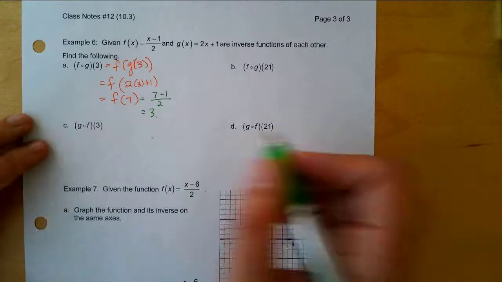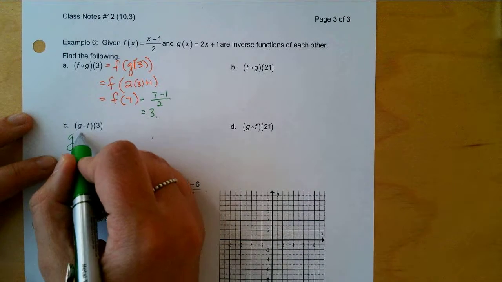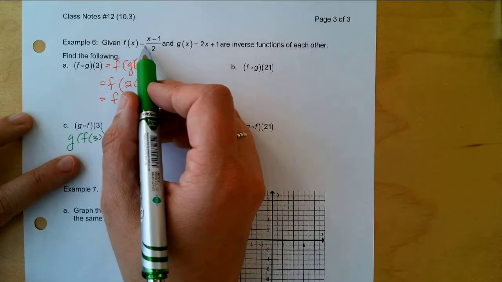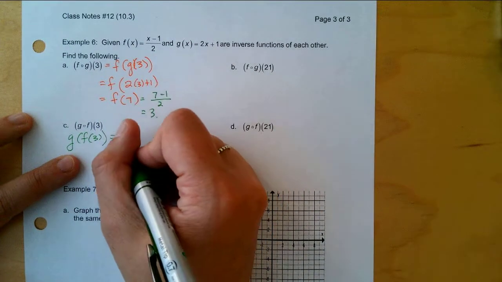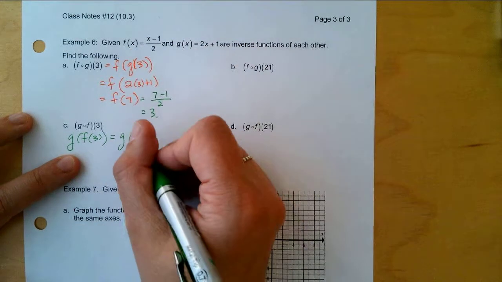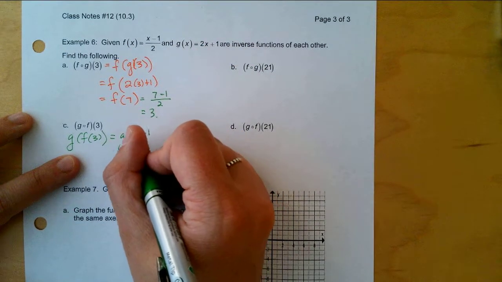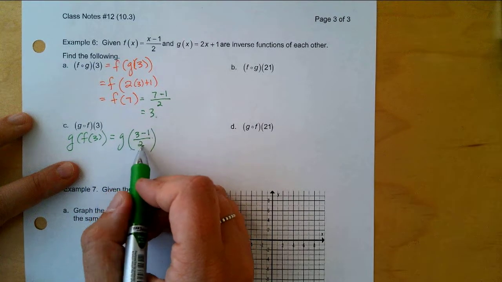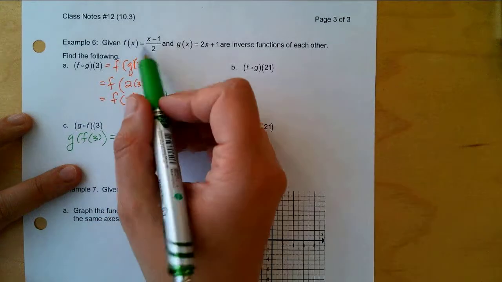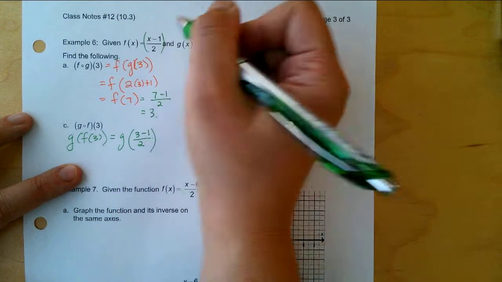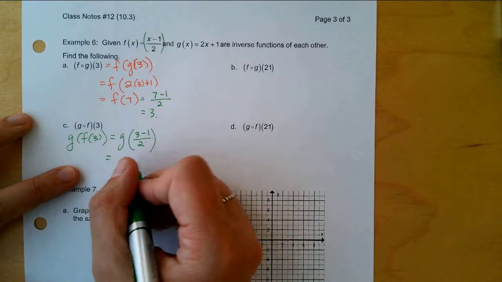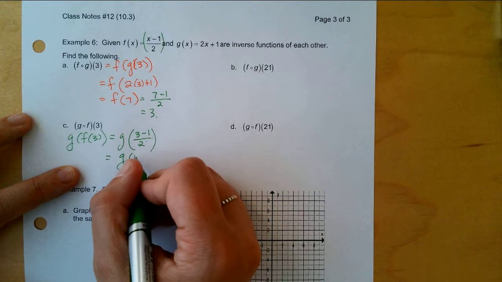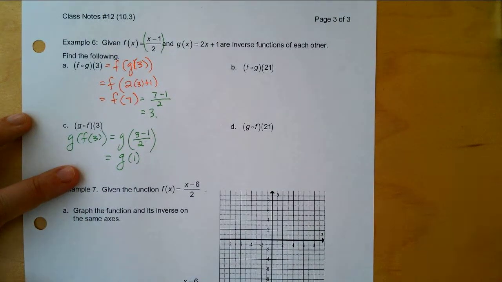All right. Now if we go the opposite direction, this is g of f of 3. So we're going to plug in f of 3, and we would have 3 minus 1 over 2. What is f of 3? I just plugged it into the whole function here as opposed to rewriting it out. I get 3 minus 1 is 2. 2 divided by 2 is 1. So I want to find g of 1 now.